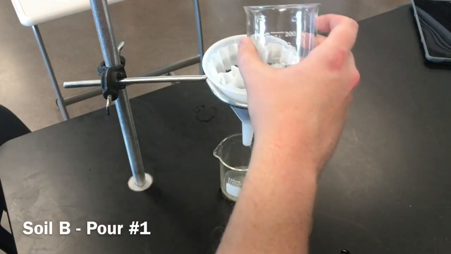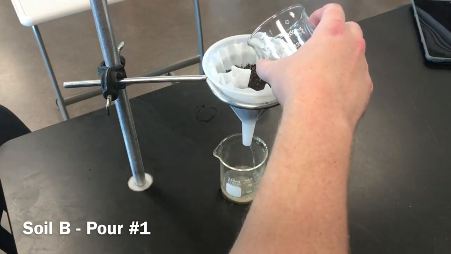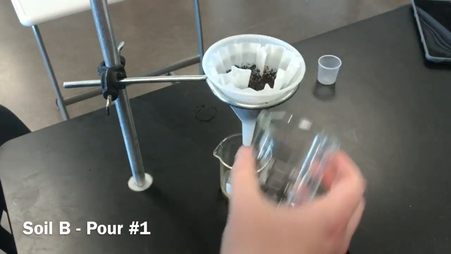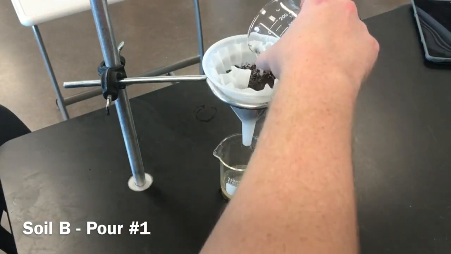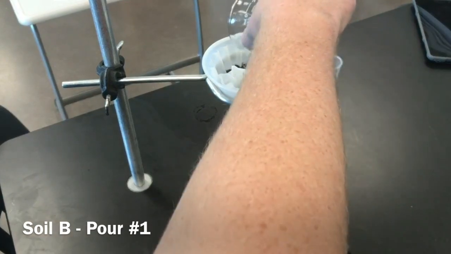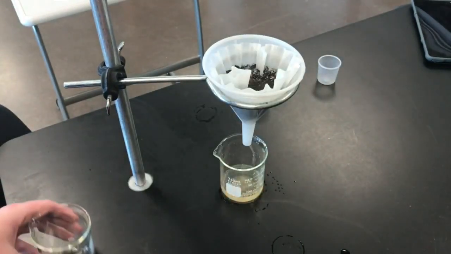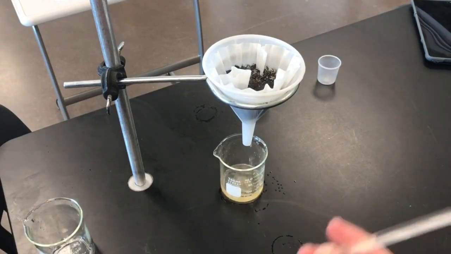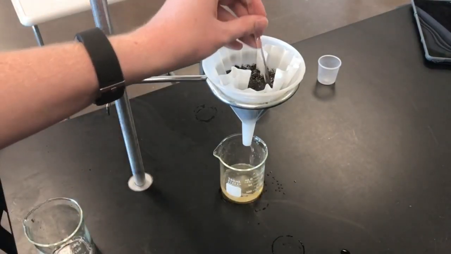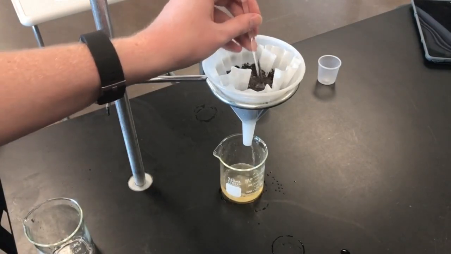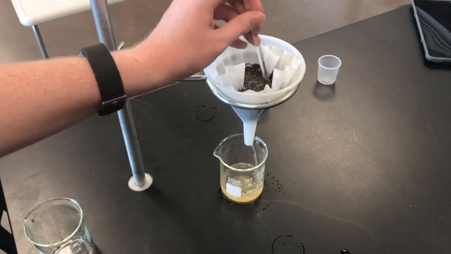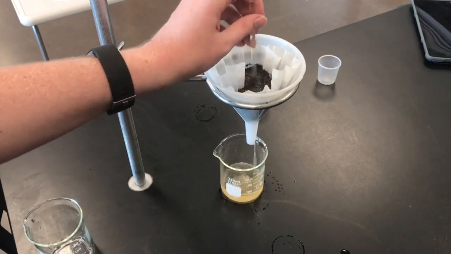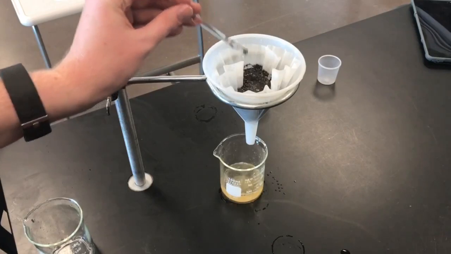Actually, the slower that you pour it, the faster this is going to go. So if you dump it all out at once, you're going to be waiting quite a long time for it to come out. Looks like mine's coming out just a little slow. So again, you can take a stir rod, as long as you don't break anything in the coffee filter, should be totally fine. Mix around my solution a little bit.